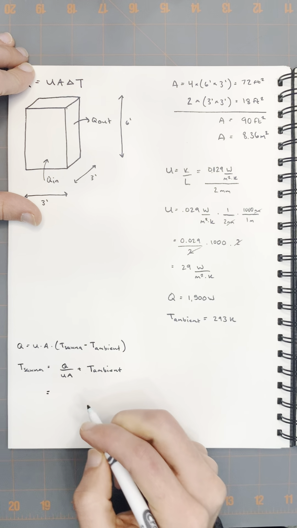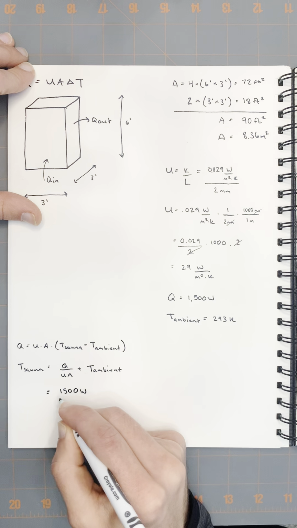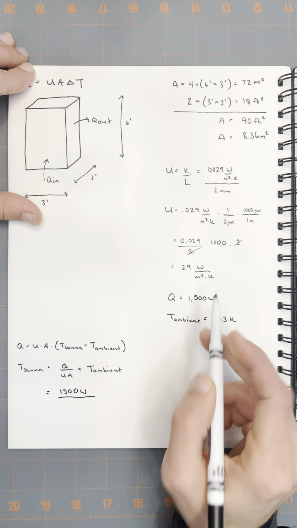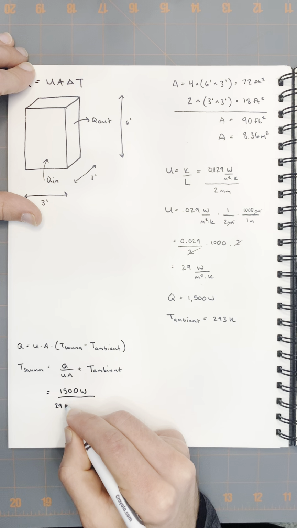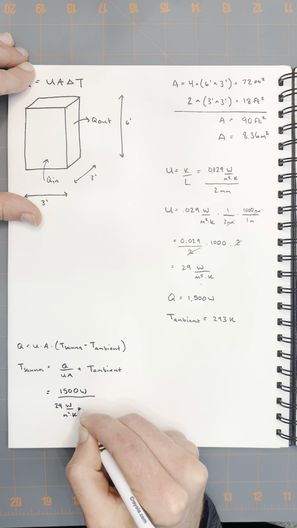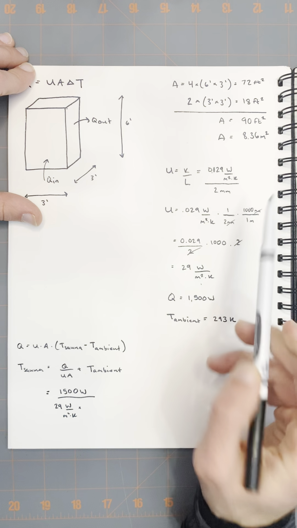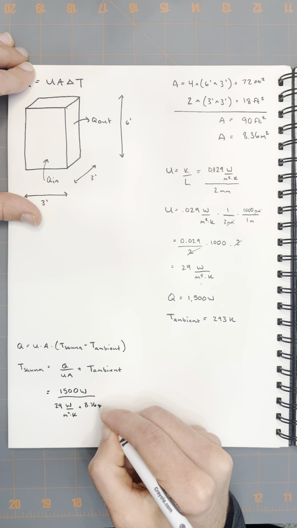And down here, so that's 1500 watts divided by this value, 29 watts per meter squared Kelvin, times 8.36 meters squared.